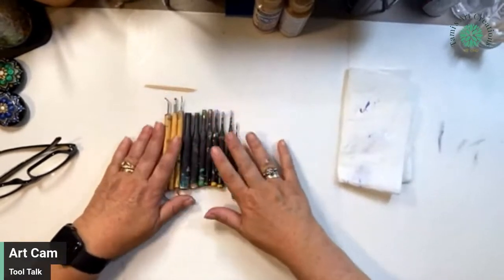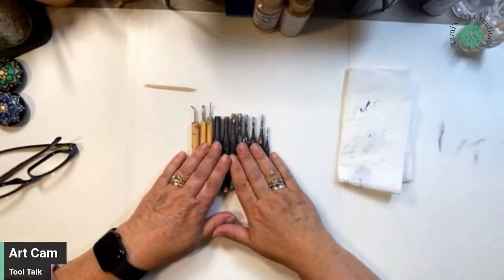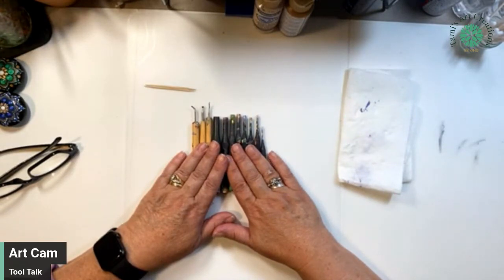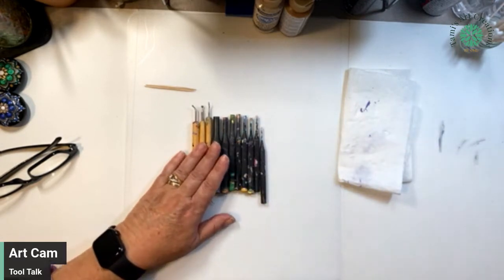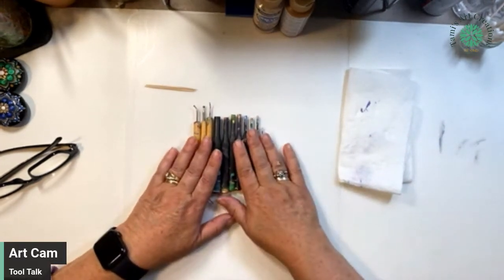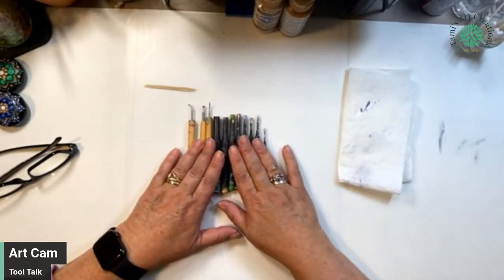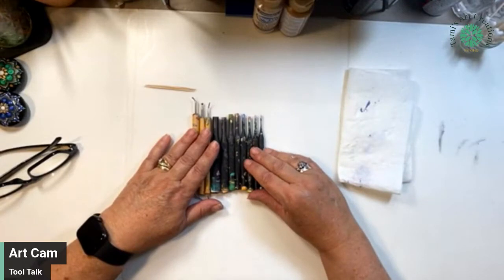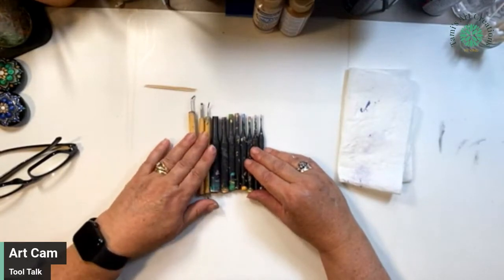So this is what I started off with on my journey for dot art. Oh my gosh, her name just went right out of my head. The lady I used to watch when I first started my journey. Oh well, things happen. I know it'll pop in. I can see her face and everything.